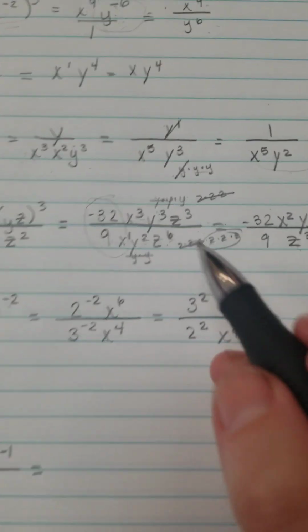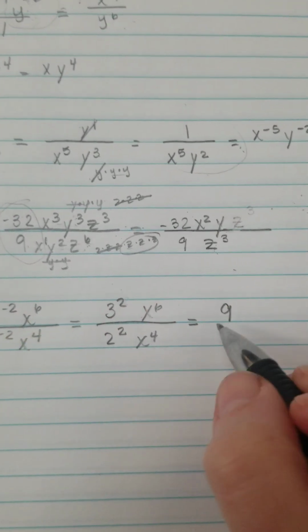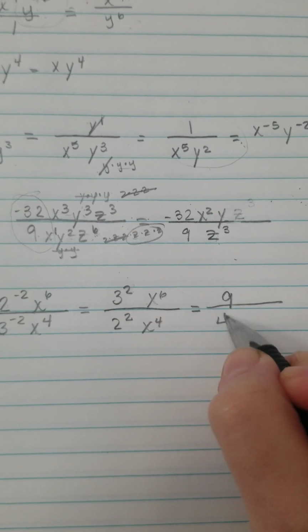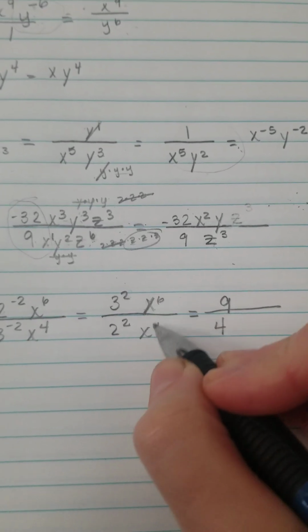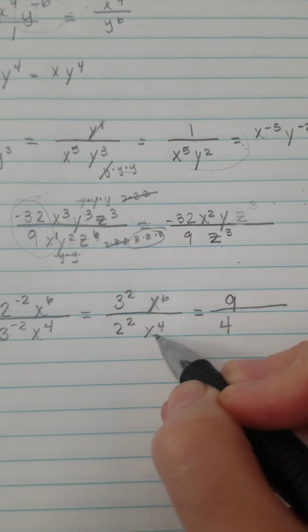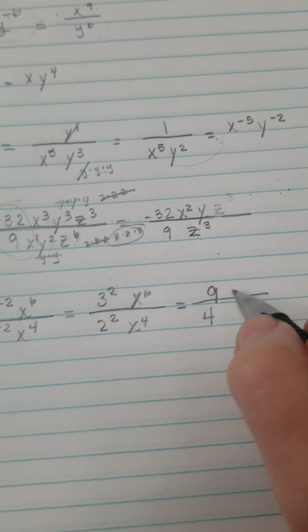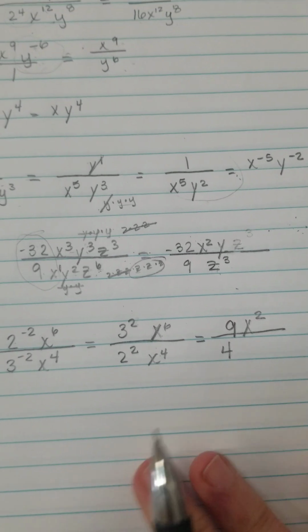So now I'm going to rewrite that 3 to the 2nd as 9, but you could have done that in an earlier step if you were in the mood. The 2 to the 2nd is 4. And now I can combine these x's. Since I have an x in the top and an x in the bottom, x to the 6th, x to the 4th, when they're divided, I subtract the exponents. I get 2. That's a positive 2, so my x to the 2nd goes in the top.